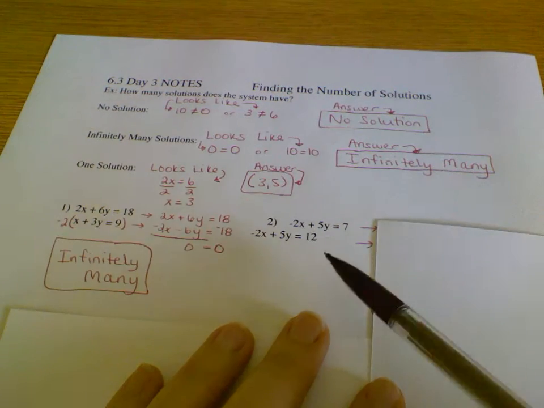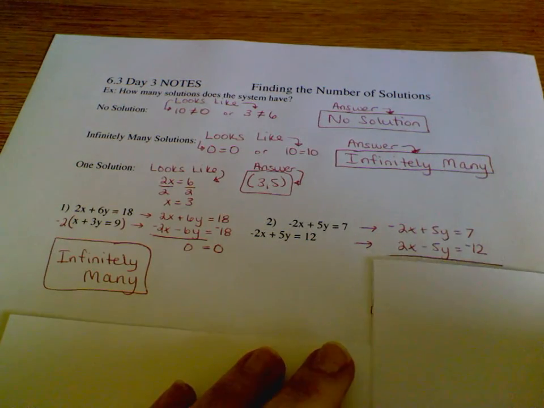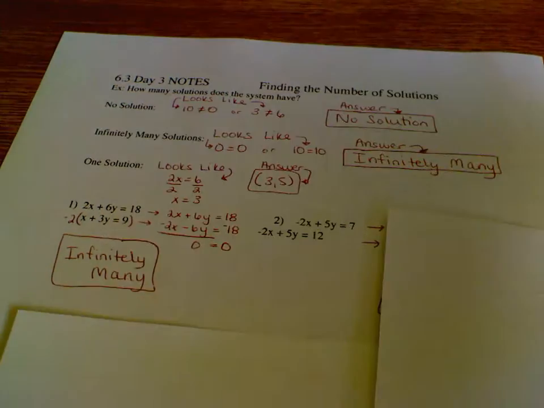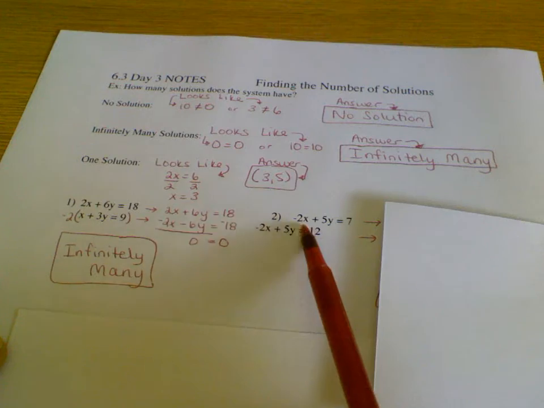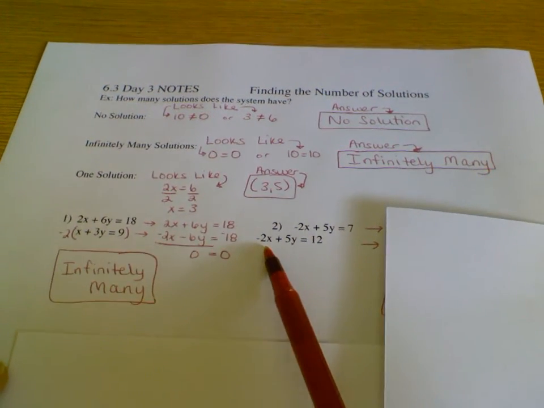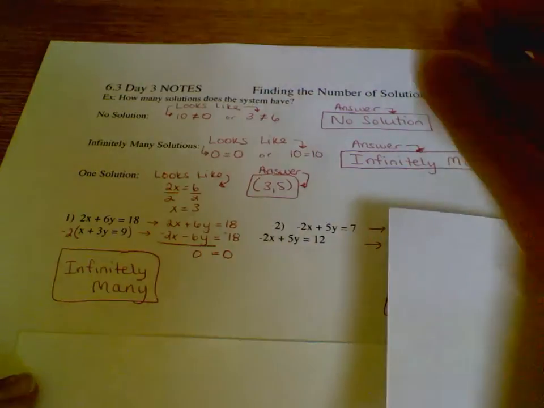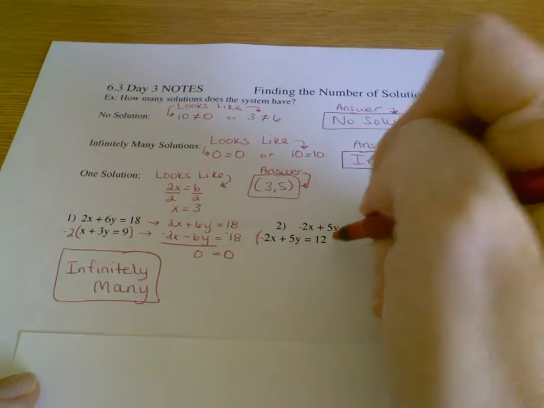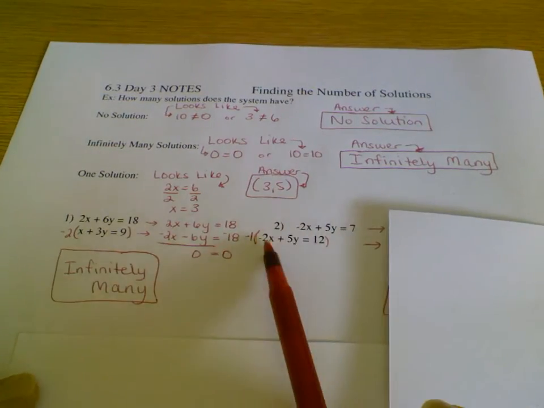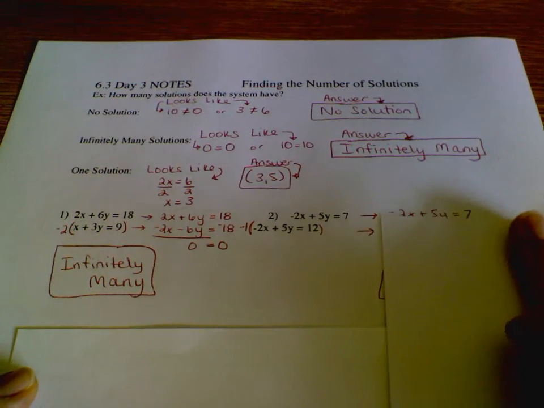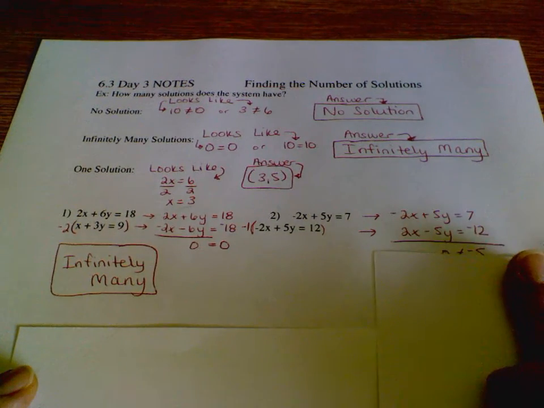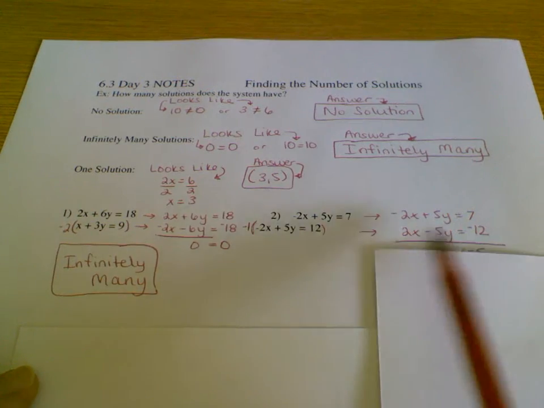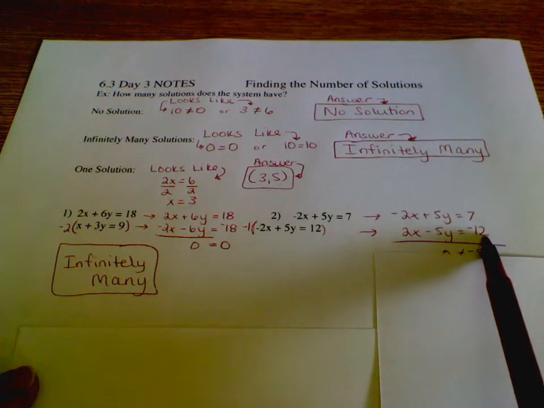So what we need to do in this case is, notice that I have -2x and -2x, and then I also have 5y and 5y. So I'm just going to go ahead and take this bottom equation and I'm going to multiply by -1 so that when I add, those will cancel out. So the top one I didn't change, the bottom one I had to go through and multiply by -1 to get all those signs to change.